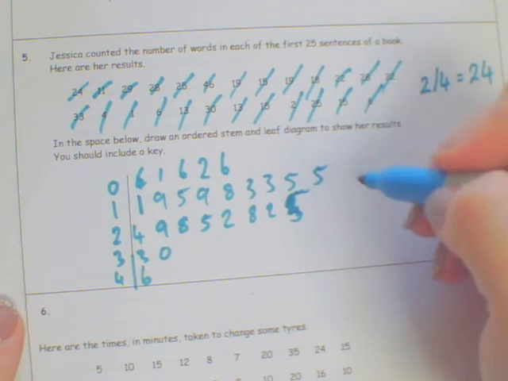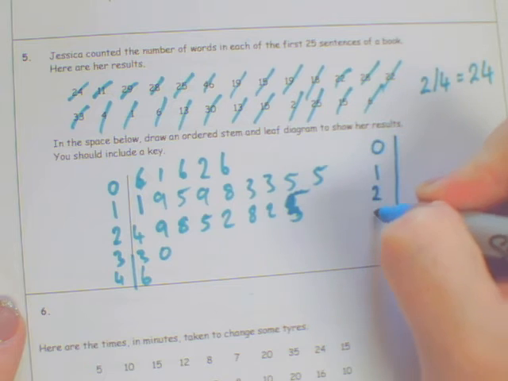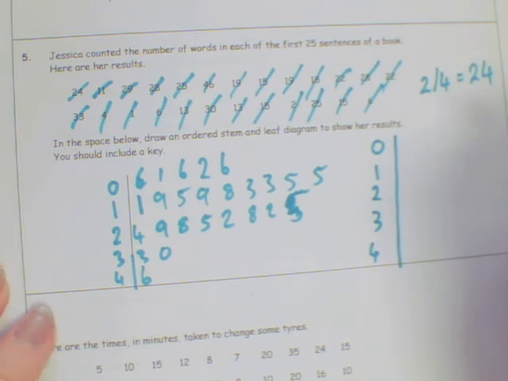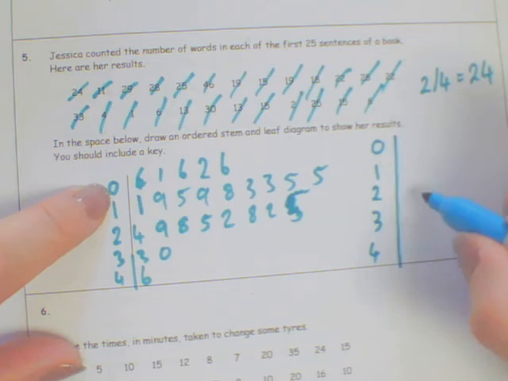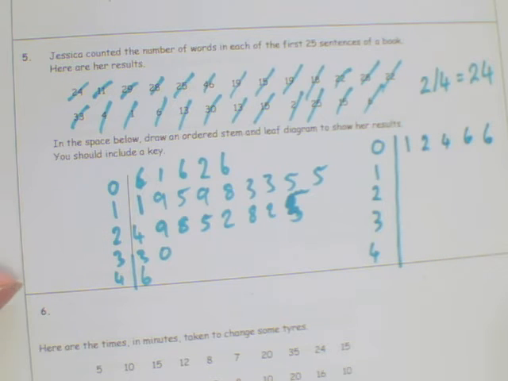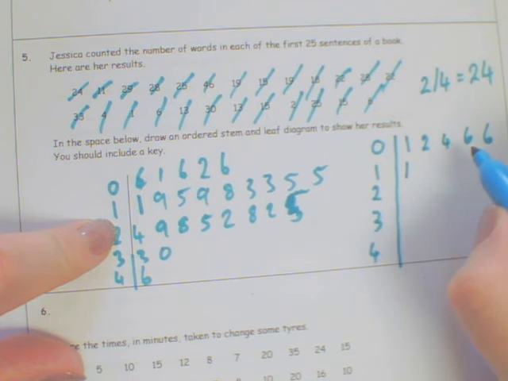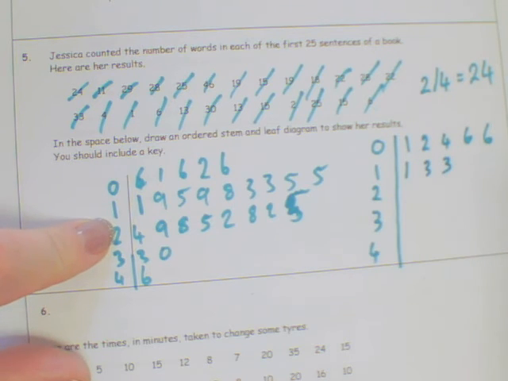Now I'm going to order this. So I'm basically going to redraw this, and I'm very quickly going to put these in order. On this first line, I can see it's going to go 1, 2, 4, 6, 6. For the second line, I've got a 1, 2 3s. You'll see I'm keeping the numbers lined up. It makes life a lot easier. I've got 3 5s. I've got 1 8 and 1 9. So 2 9s.